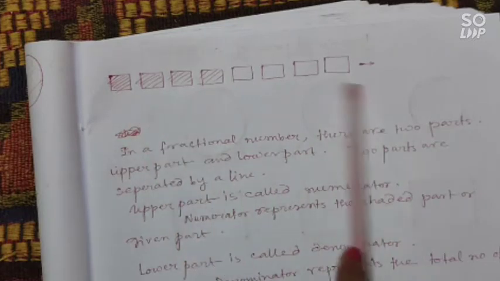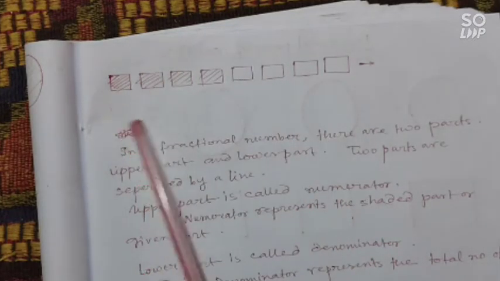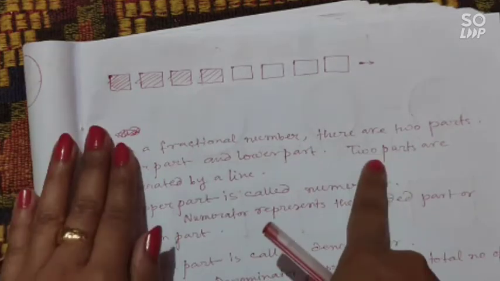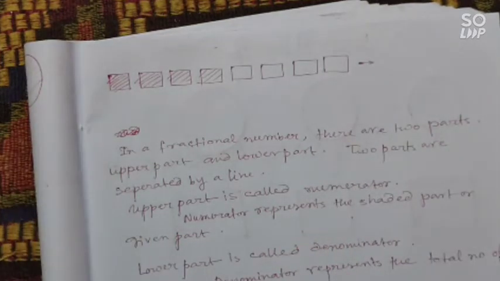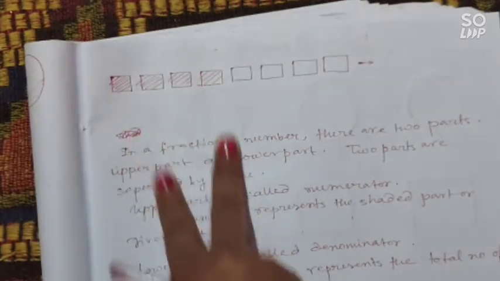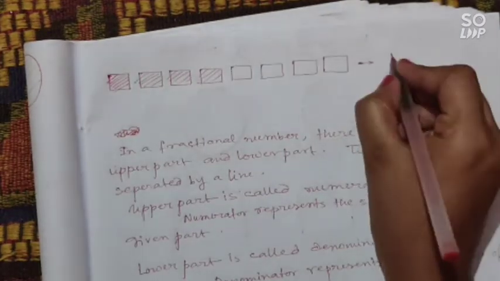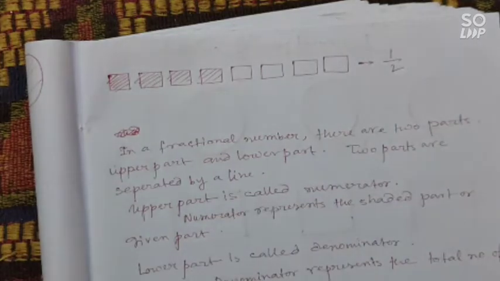Total 8 parts, and out of these 8 parts, 4 parts are shaded. So if you divide 8 by 2, you get 4. So if you divide the total number of objects by 2 to get the number of shaded parts, then we can say that 1/2 of the whole is shaded.